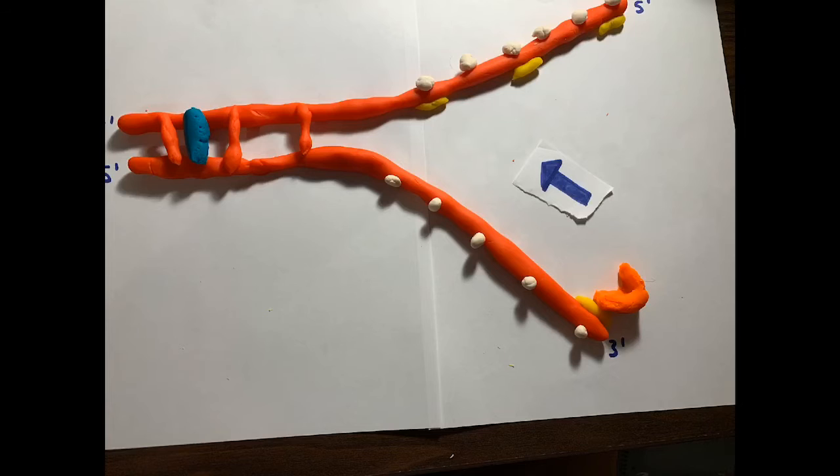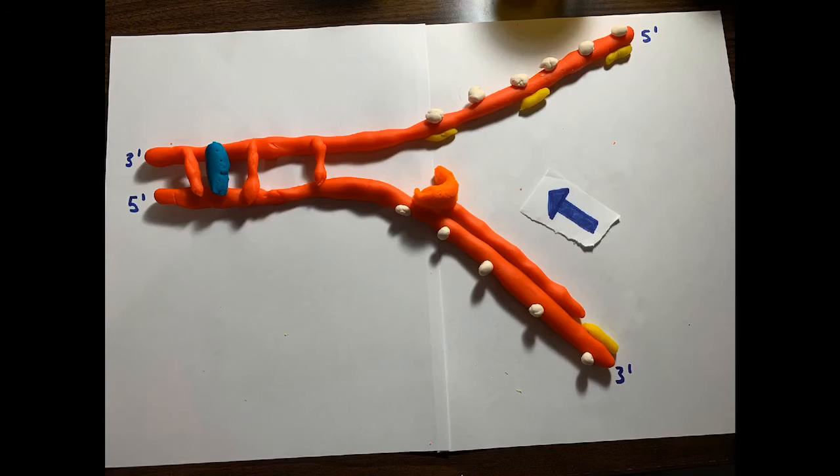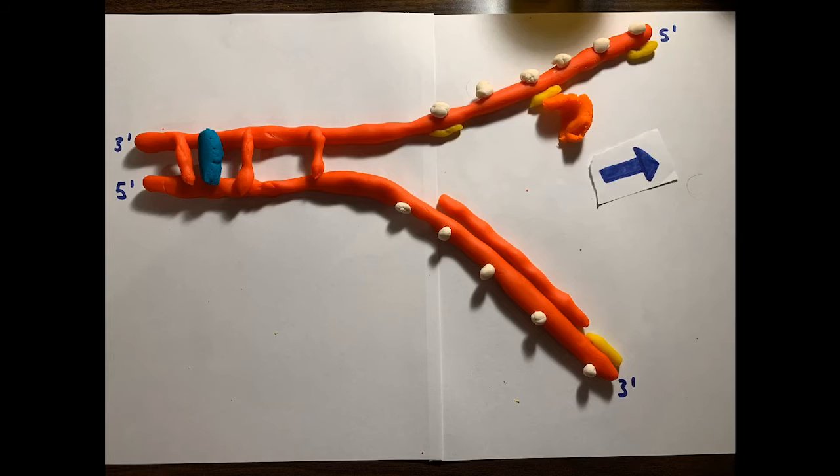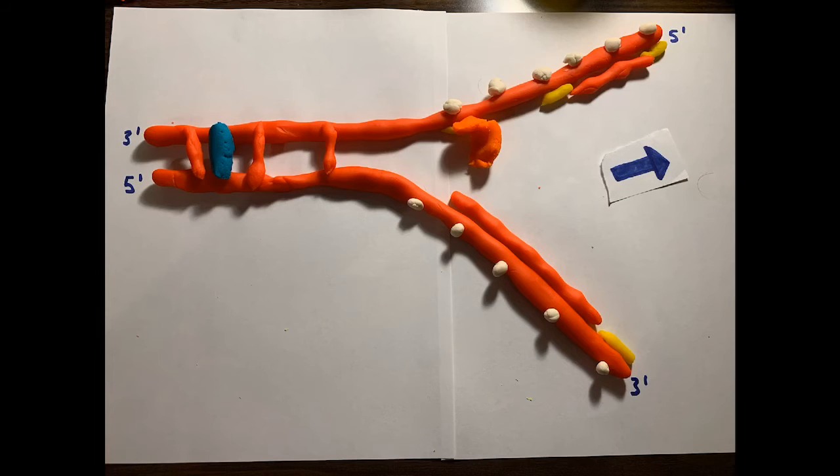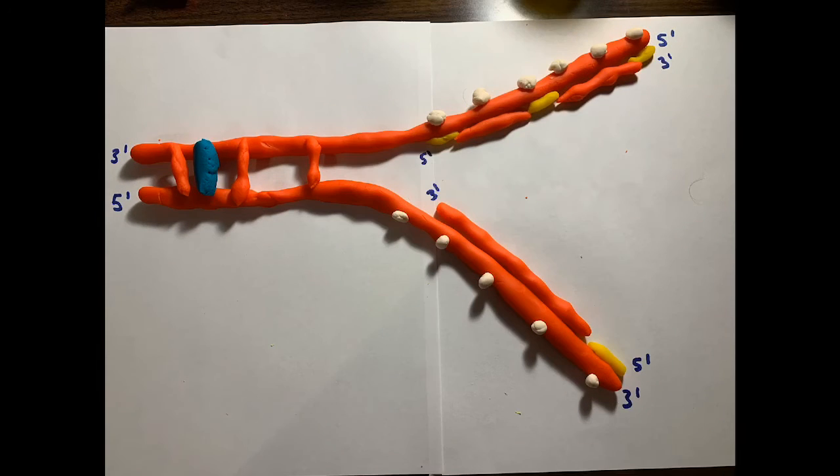Starting near the origin of replication, DNA polymerase III connects to the primer and does a single continuous DNA synthesis from 3' to 5'. On the lagging strand, DNA polymerase III has to jump from each RNA primer, still going from 3' to 5', creating these Okazaki fragments. And now we have a new direction on our new DNA.